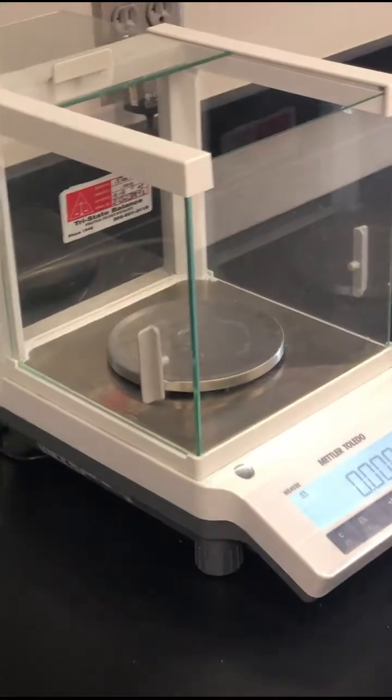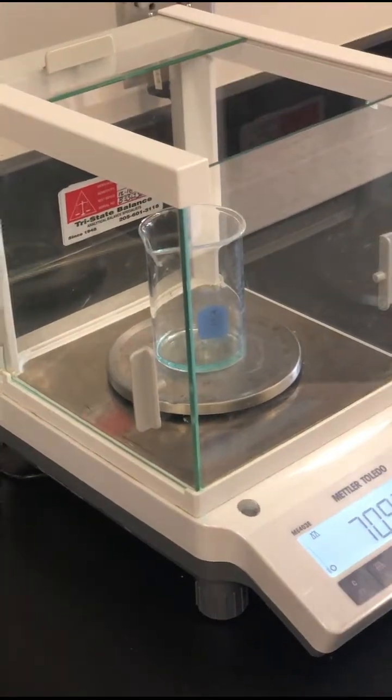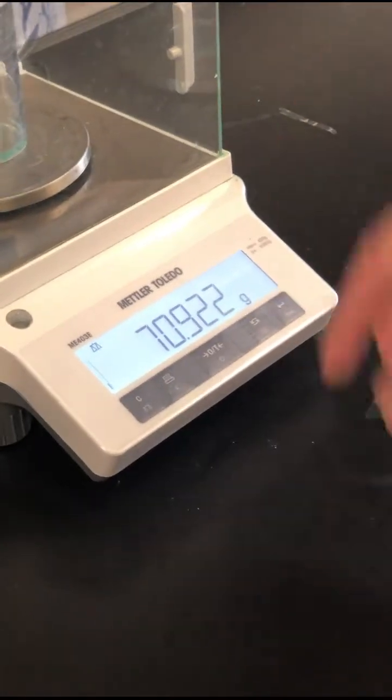to measure this. So we already measured the beaker once, and now we're going to weigh it, and we're going to get the difference. So we have 70.922 grams. And we'll subtract final minus initial to get the difference.